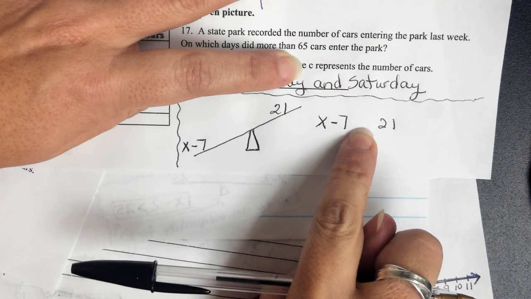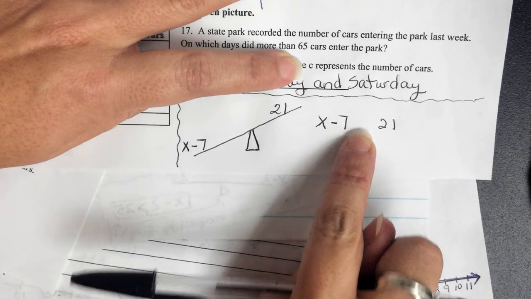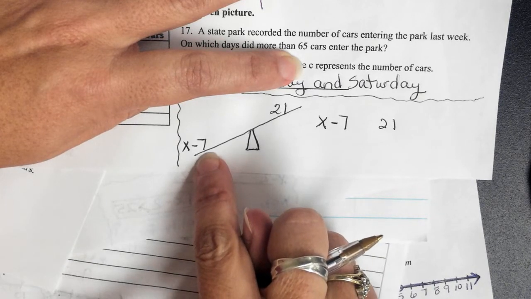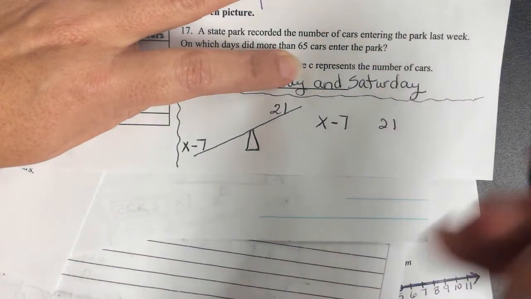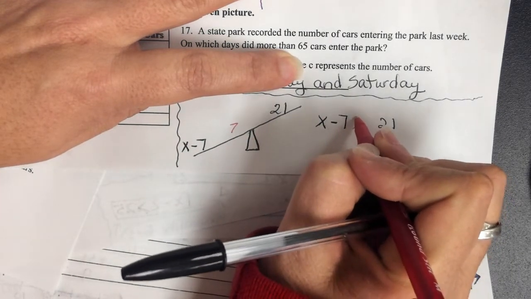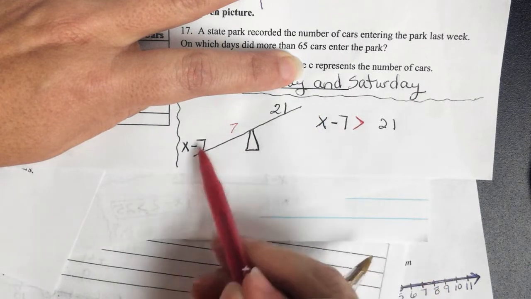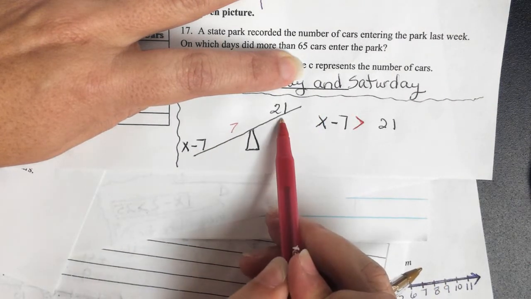Is it greater than, less than, greater than or equal to? This end is heavier. It's bigger, right? It's greater than. Do y'all see why I picked that to be bigger than that?